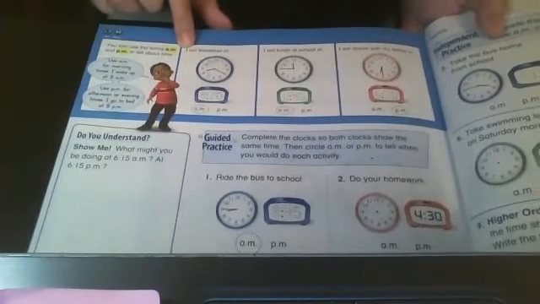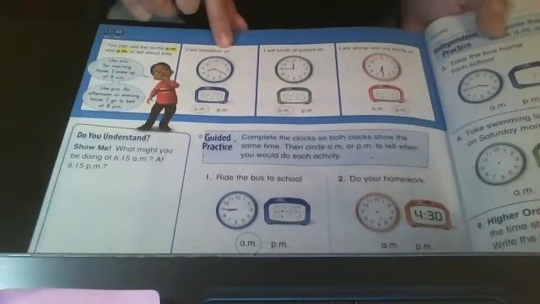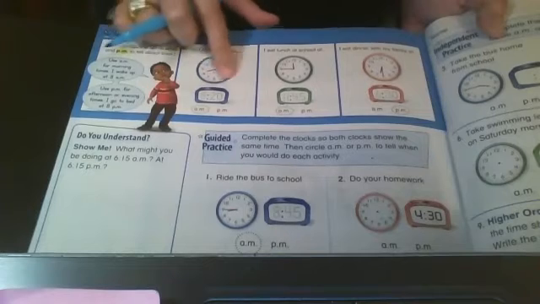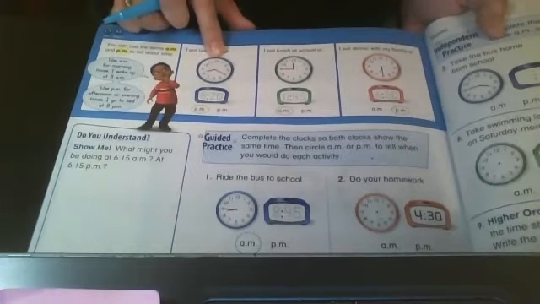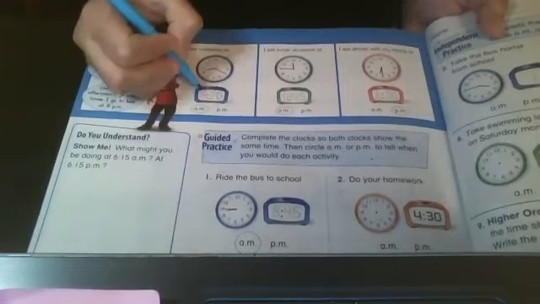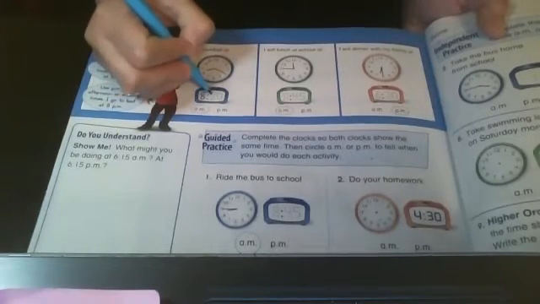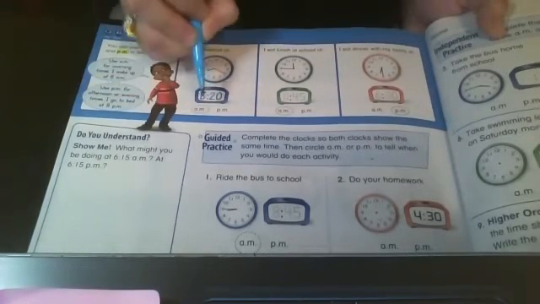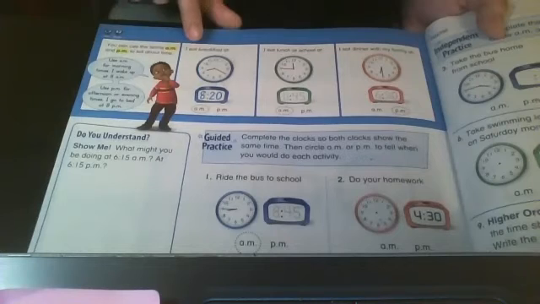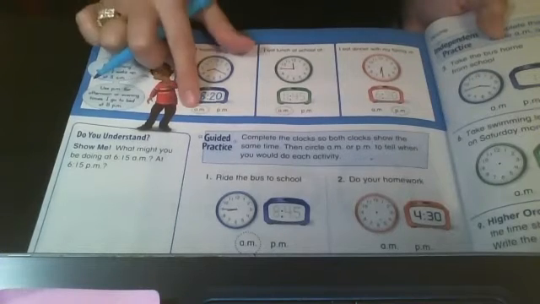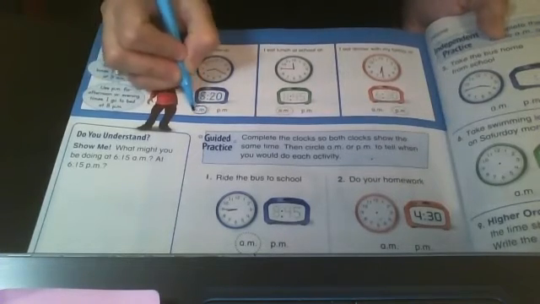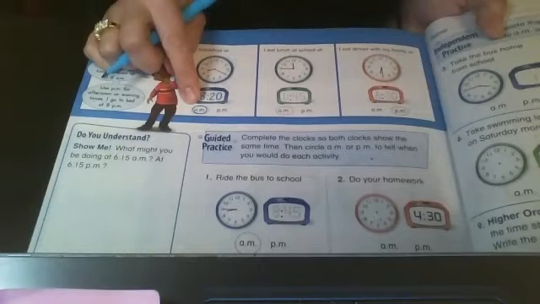Okay, let's look at the first box. I eat breakfast at, and they show the analog clock here showing 8:20. So they write that also in the digital. And then we need to identify AM or PM. So if it's breakfast time, we know that it's going to be AM because AM are the morning hours.